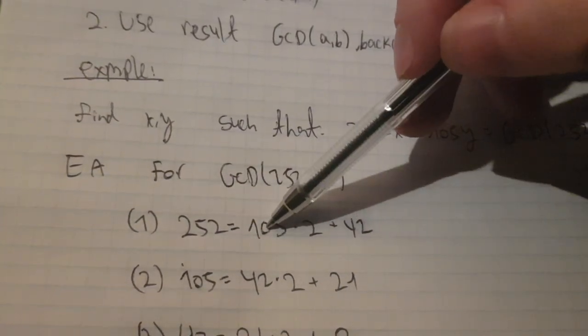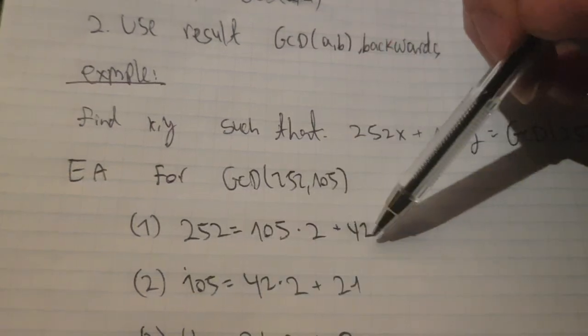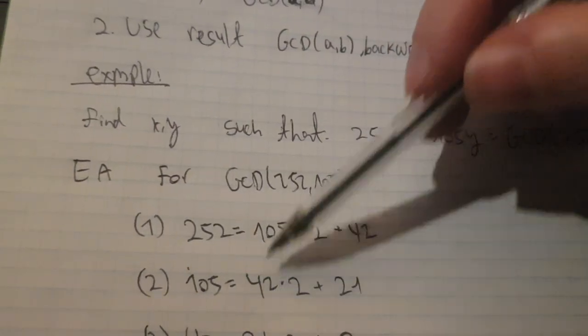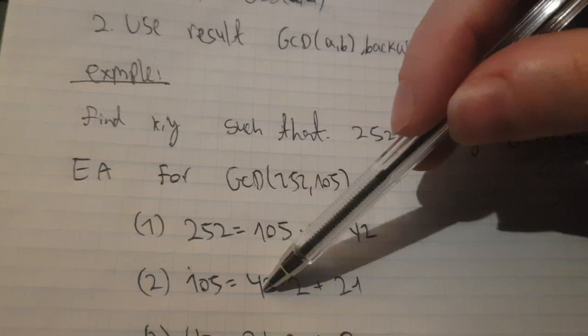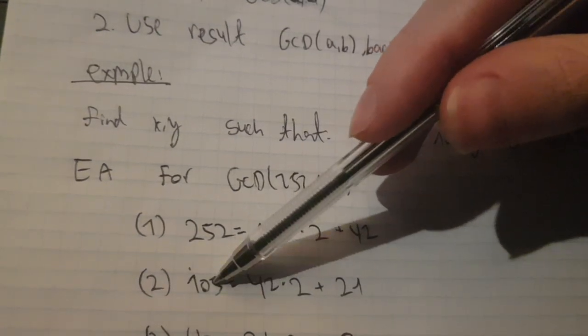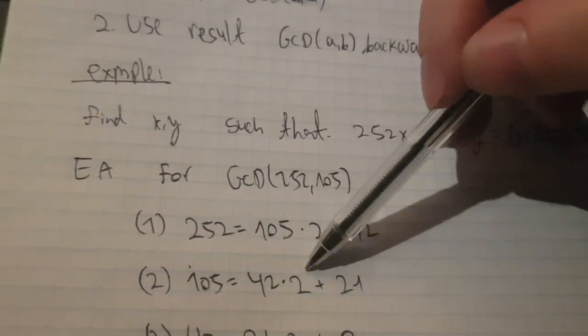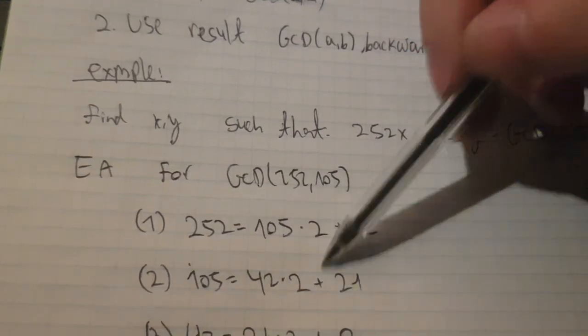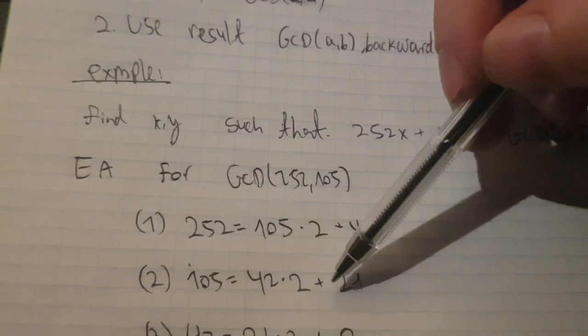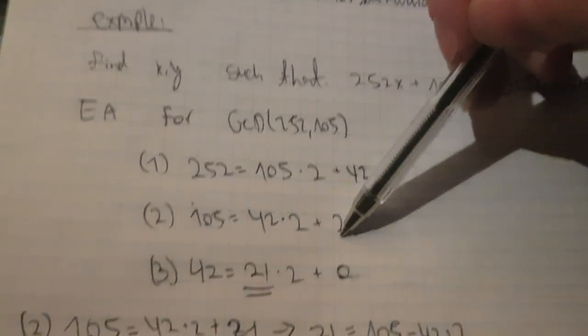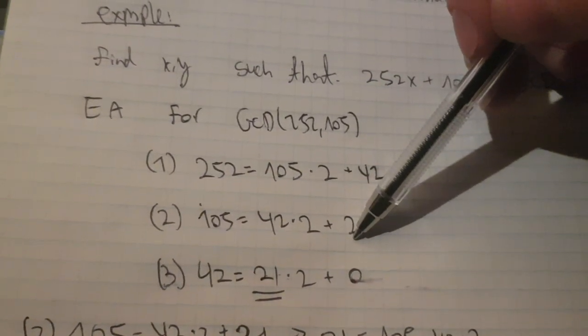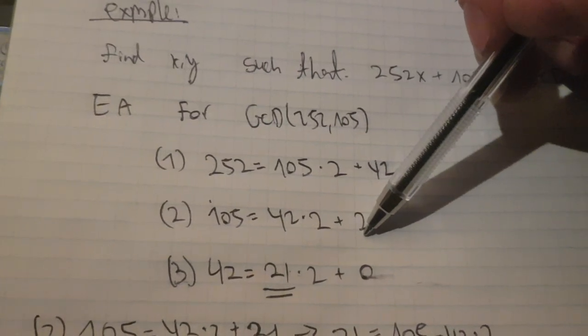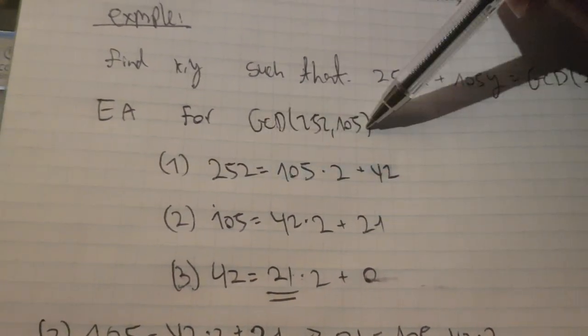What we're doing, taking this value, put it right over here. Taking this value, replace it with the b, so right over here, and calculating 105 divided by 42. The quotient is 2, and the remainder is 21. Again, because the remainder is not 0, we are not finished with the Euclidean algorithm. We didn't yet get the result for the greatest common divisor.